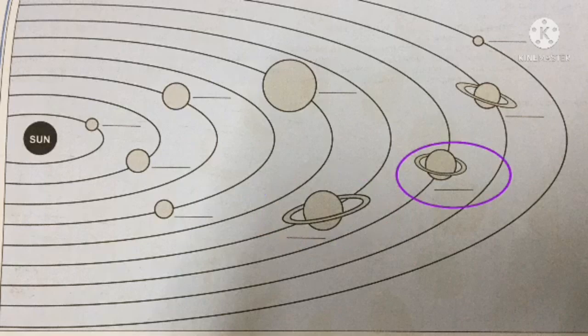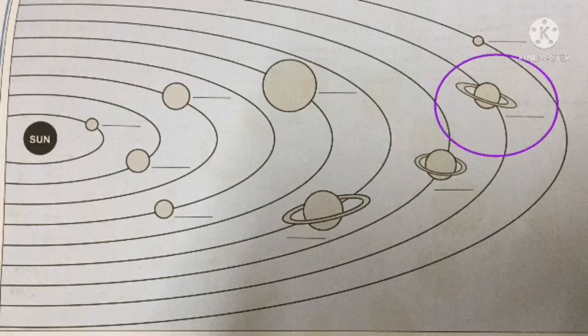What is the next planet, children? Yes, Uranus is the next planet. What is the spelling of Uranus? Uranus. Okay, students. What is the next planet? Yes, next one is Neptune. What is the spelling for Neptune? Neptune.